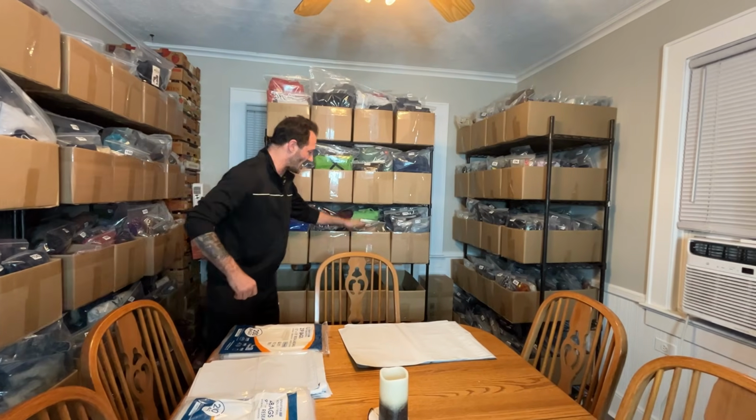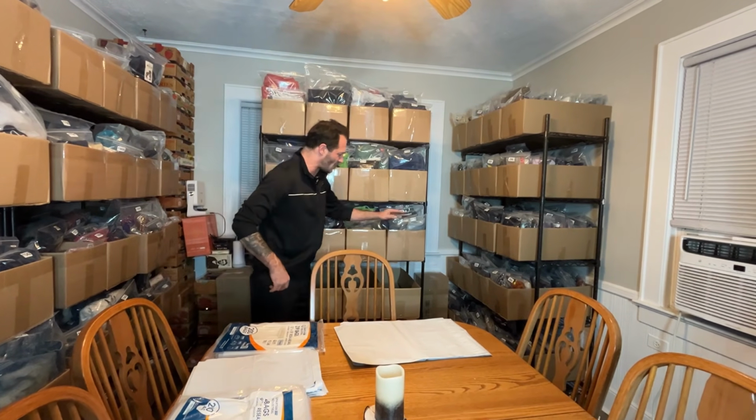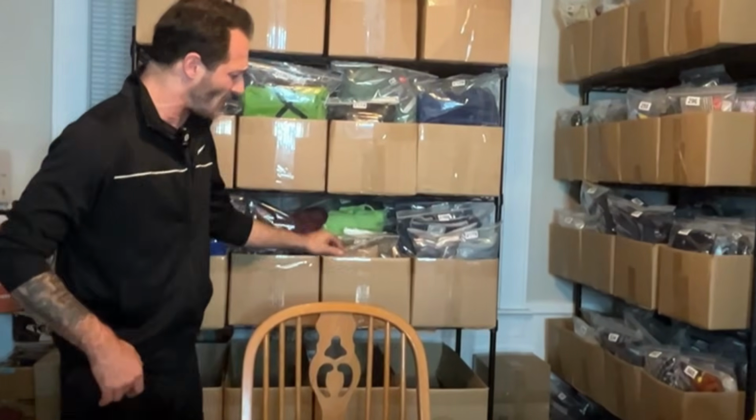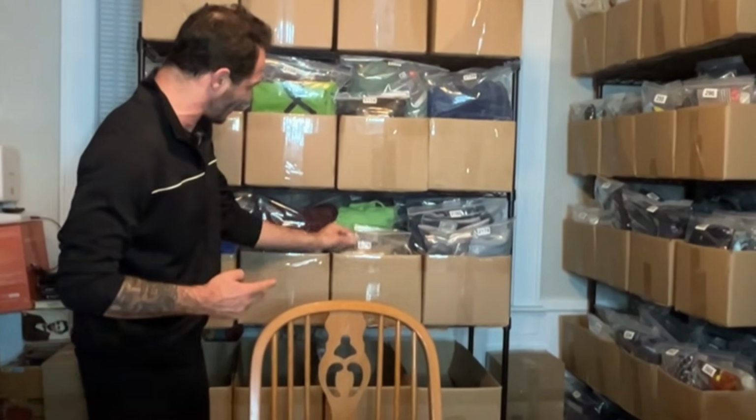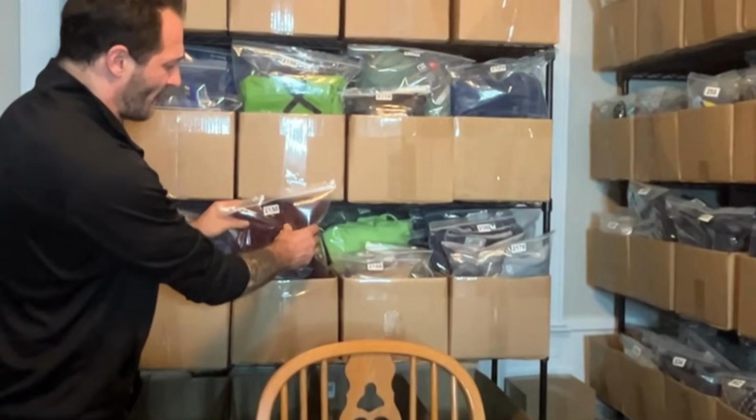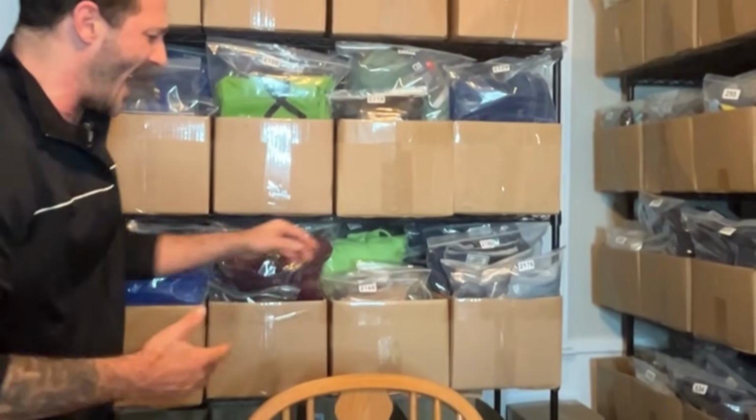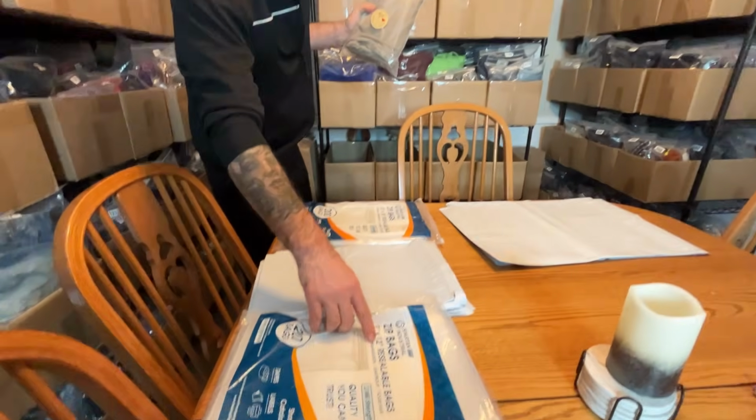Now the size of bags that I use, usually for my jeans, my shorts, my shirts, some sweaters, I have two different size bags, a smaller one and a larger one for big sweaters, hoodies, and jackets. The smaller size one is right here. This is a 9 by 12.